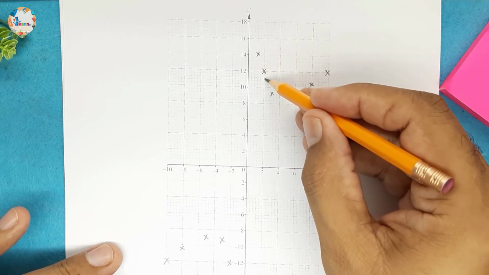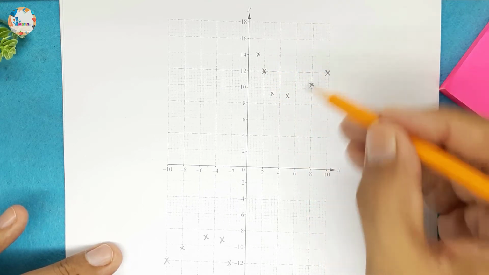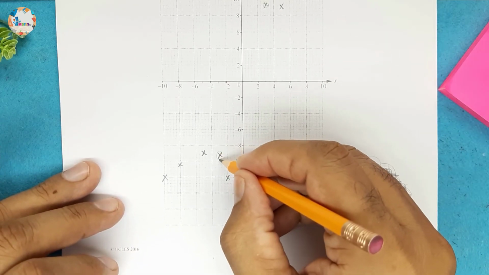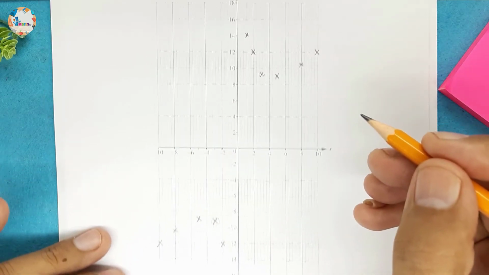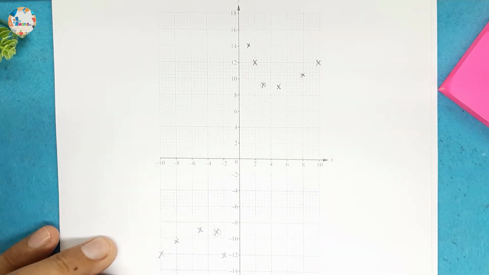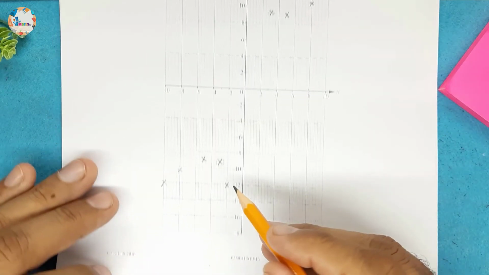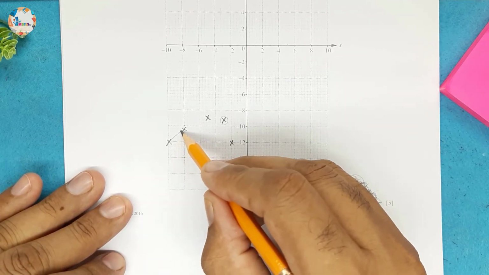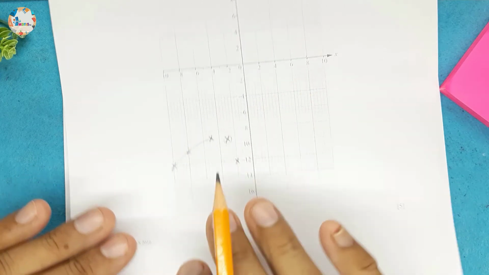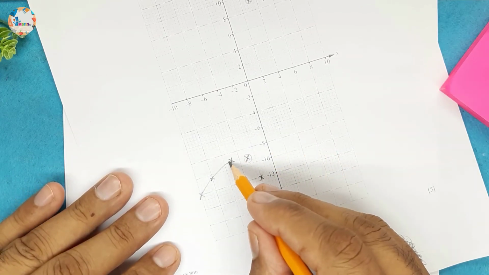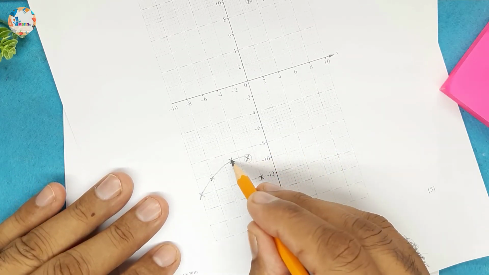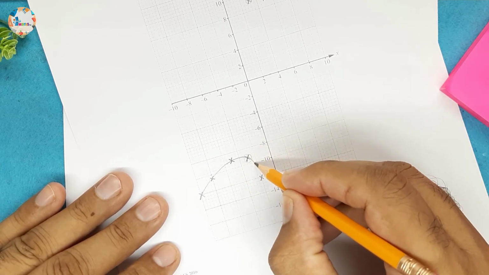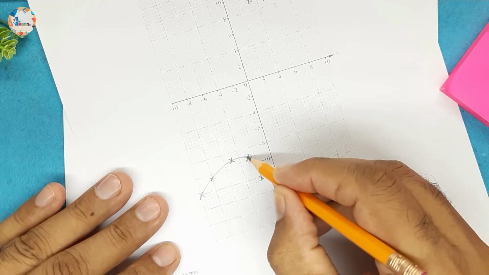So you can see this is turning like this one. So this is basically the additional point. I'm circling the additional point, like this, so that you can understand why we have taken the additional point for the smooth curving. So for this one we can draw a smoother curve like this. You can turn the page according to your convenience, and from here we can draw like this.